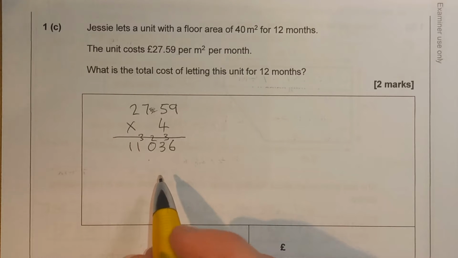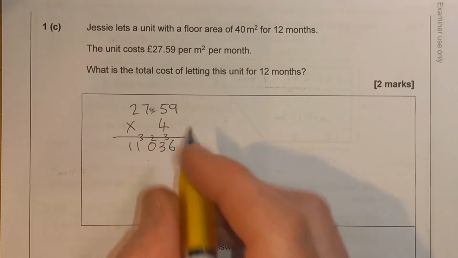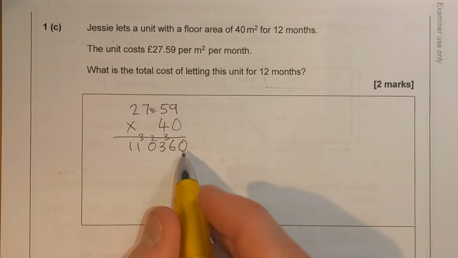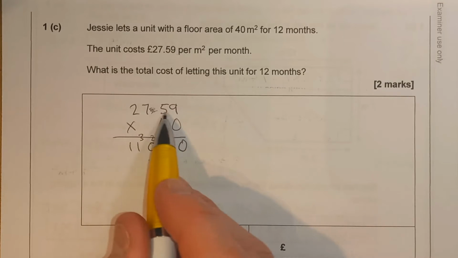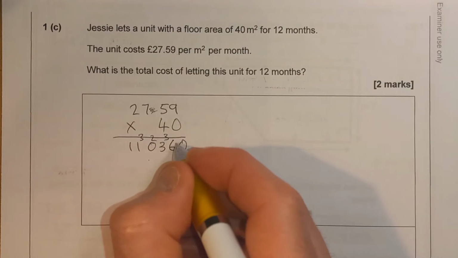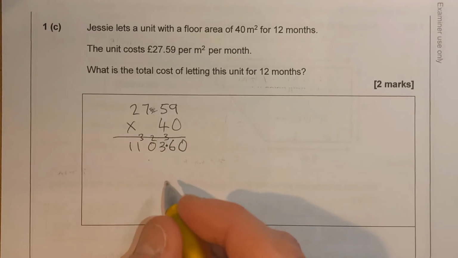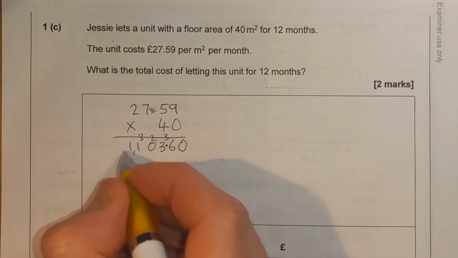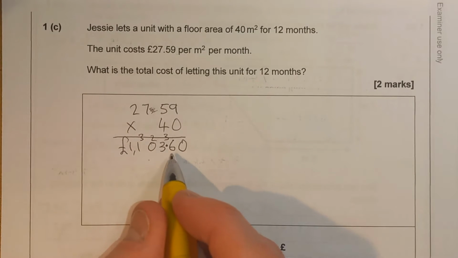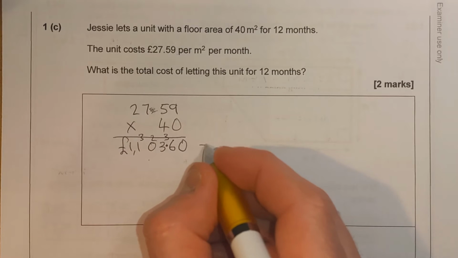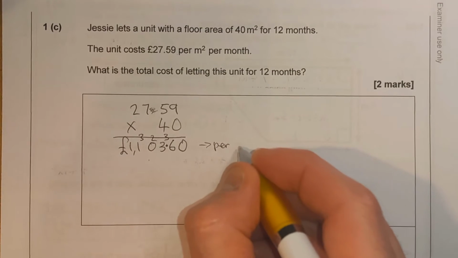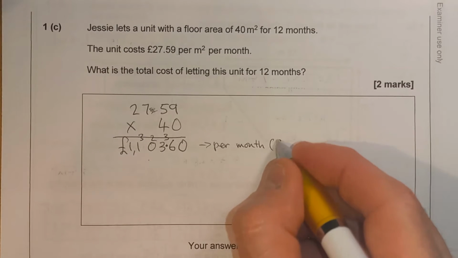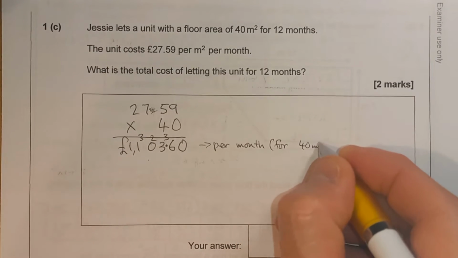Right, this is where we now add everything back on. So what we can say is, well, we did it times 4, but we wanted times 40. So we put an extra 0 on the end. And then we ignored the decimal place, so we actually had 2 decimal places, so we need to put the decimal point back in 2. Okay. So we have got a total of £1,103.60, and that's per month. Okay. Right. For 40 metres squared.